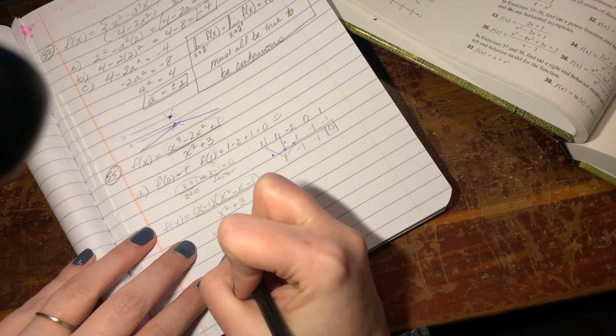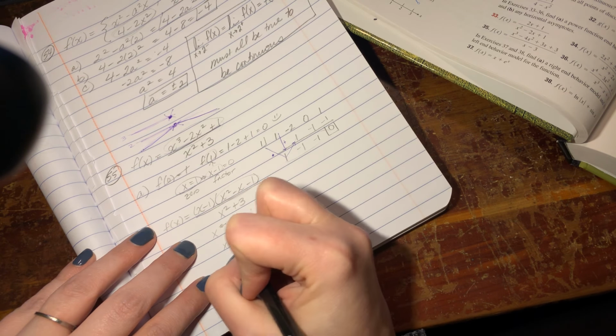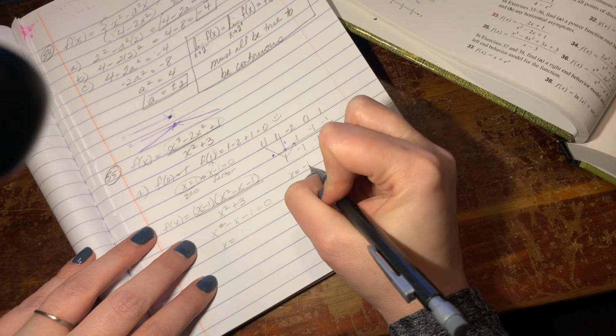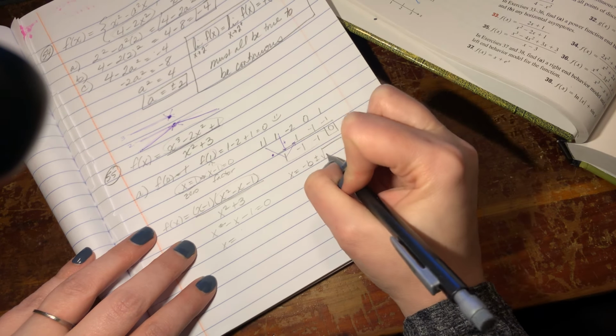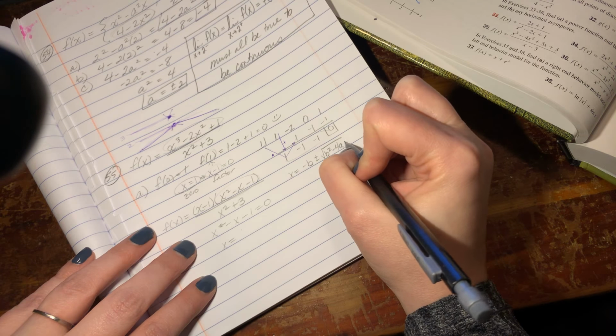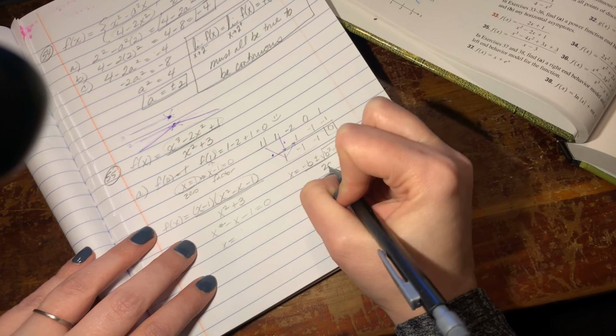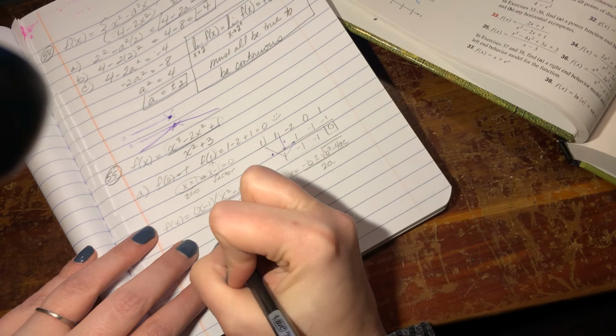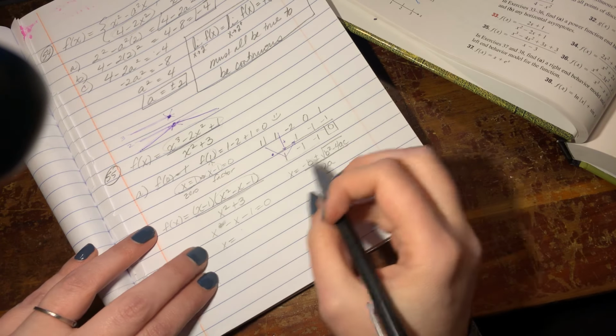So now I get negative b. Let's write the quadratic formula: negative b plus or minus the square root of b squared minus 4ac all over 2a. Now I'm going to plug that in.